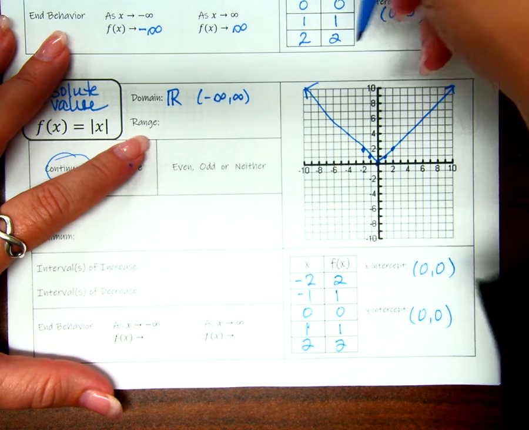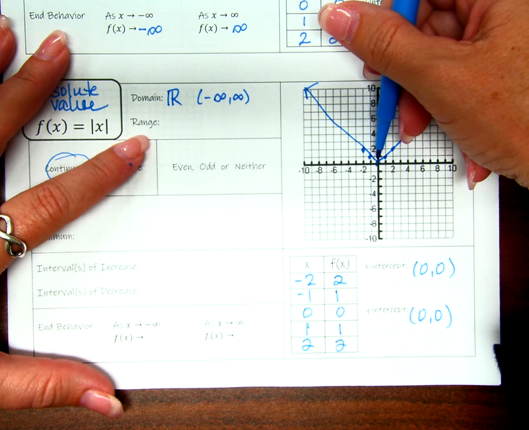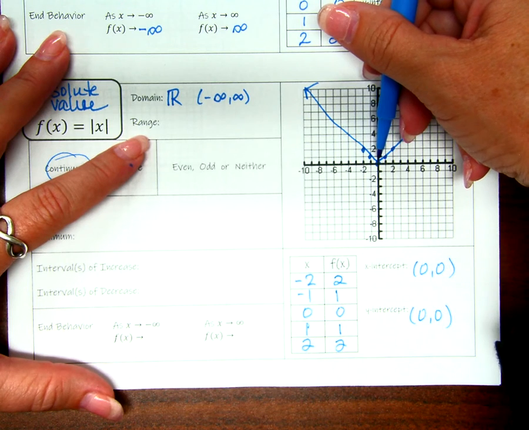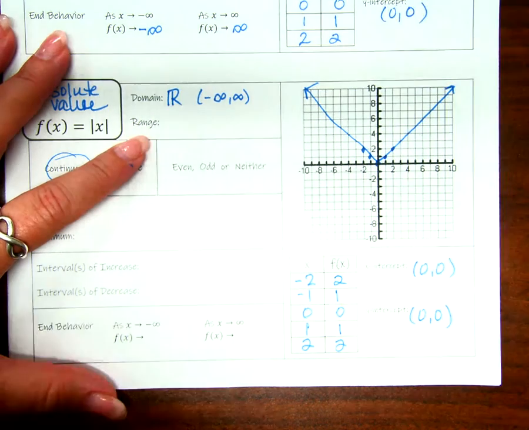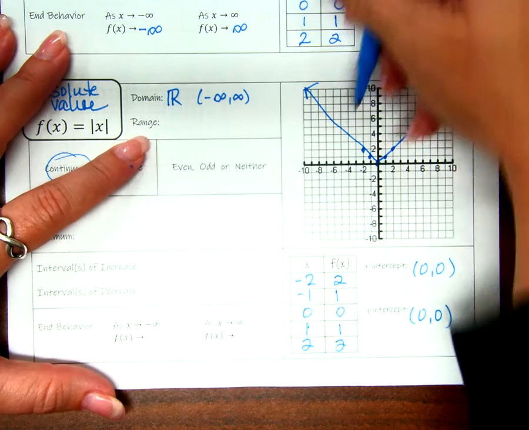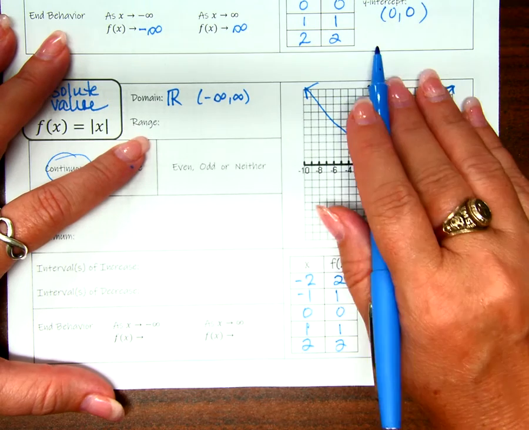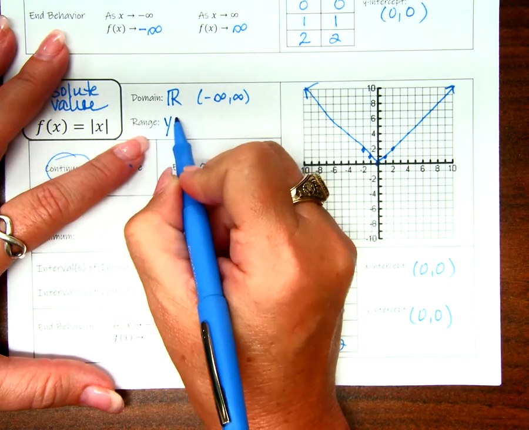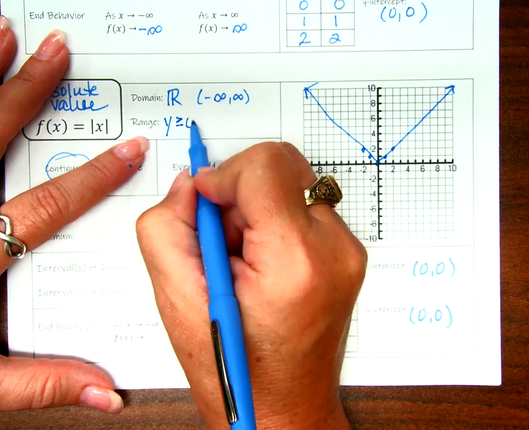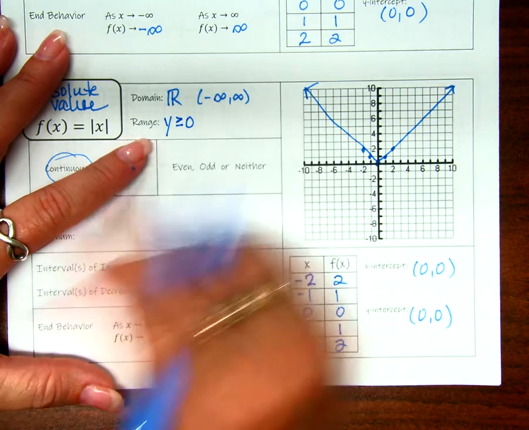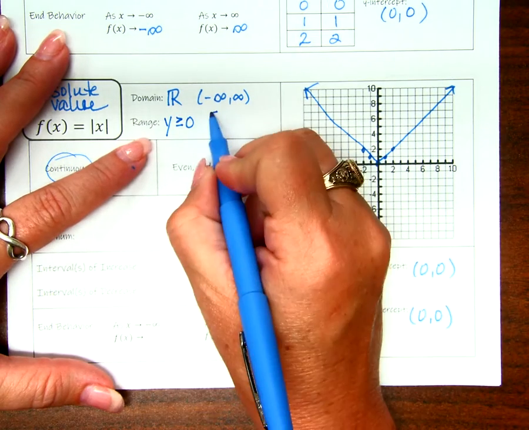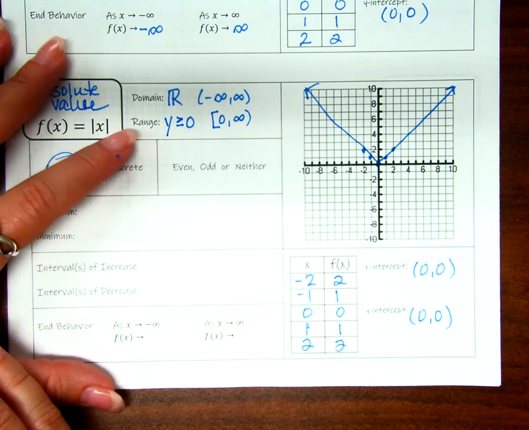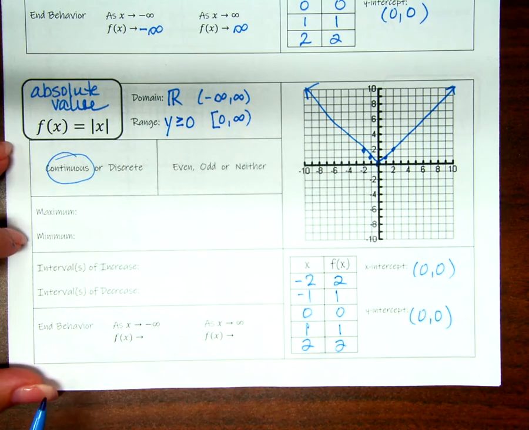How far down does it go? Does it? Oh, it stops, doesn't it? It stops at 0. There's no negative values. You guys just told me that, didn't you? So there's no negative y values. How far up does it go? Forever. So y is greater than or equal to 0. And the way we write that in interval notation is 0 to infinity. Okay with that?